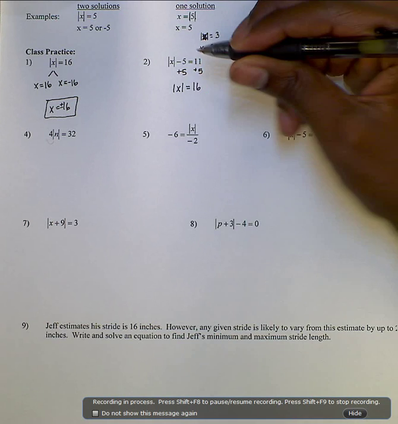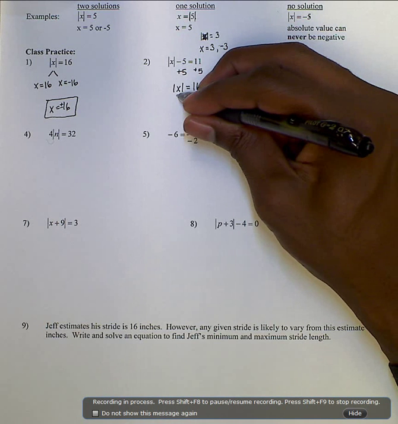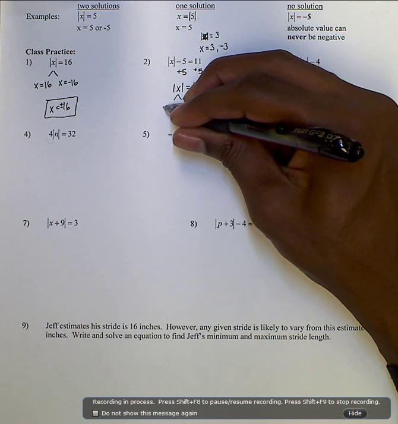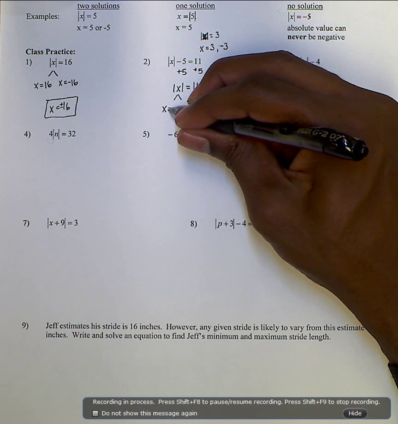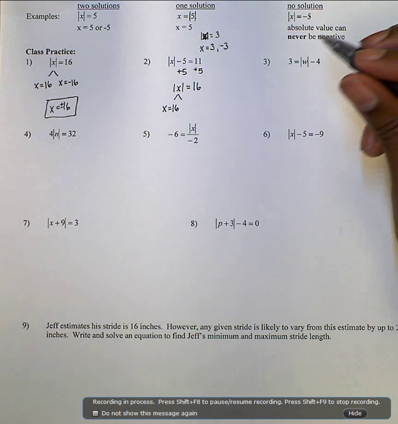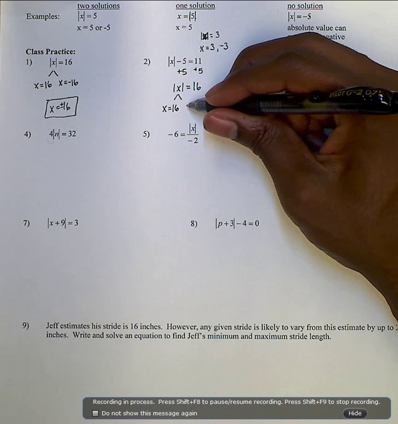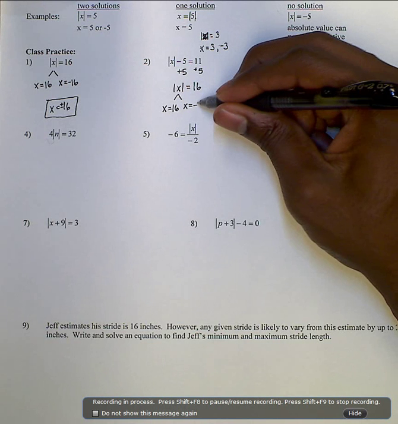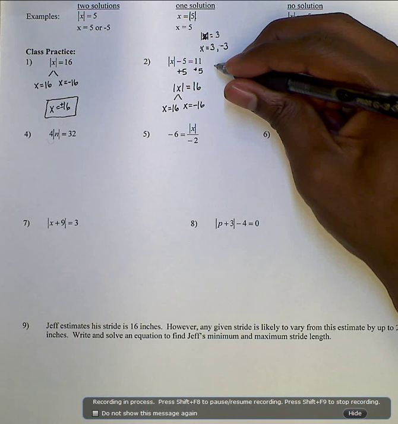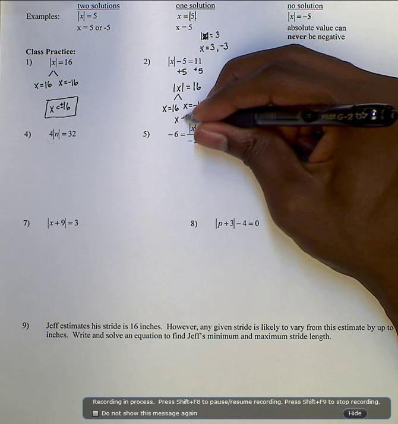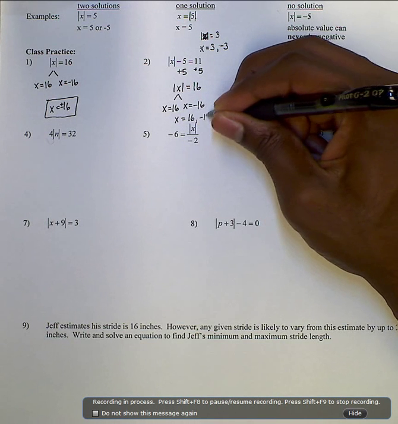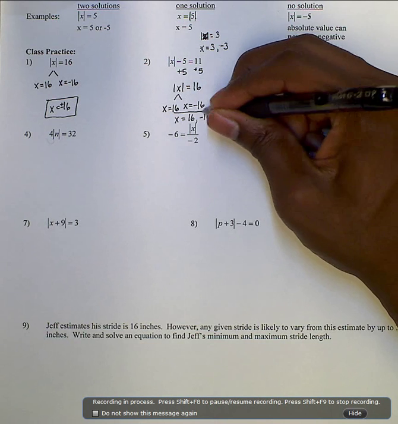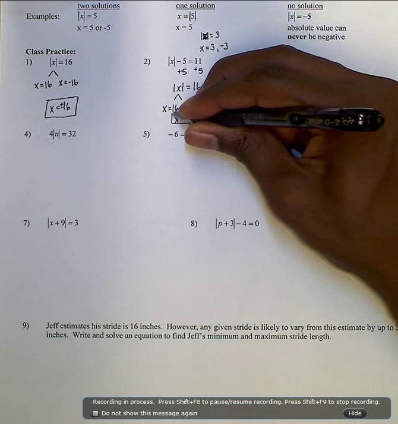Same exact numbers here, but now that we have the absolute value by itself, we're saying, okay, x could be positive 16, but x could also be negative 16. So x equals 16 comma negative 16, just writing it a different way. You could write it plus or minus 16 if you wanted to again.